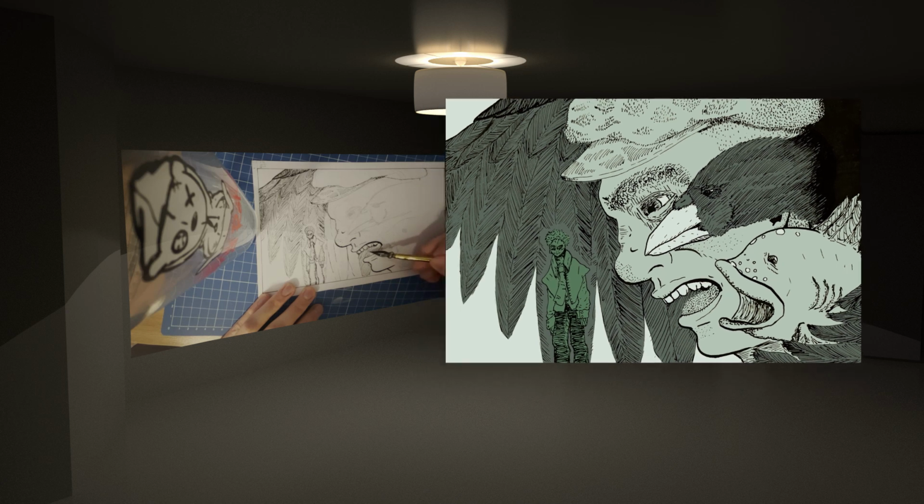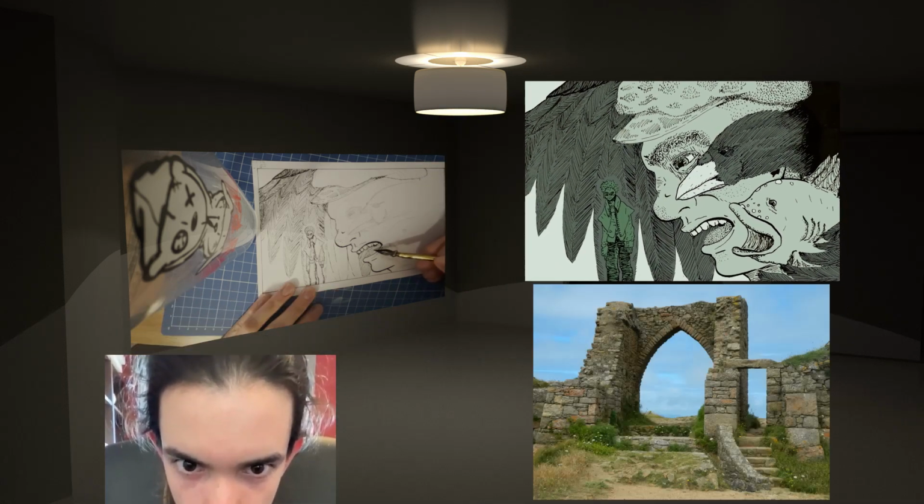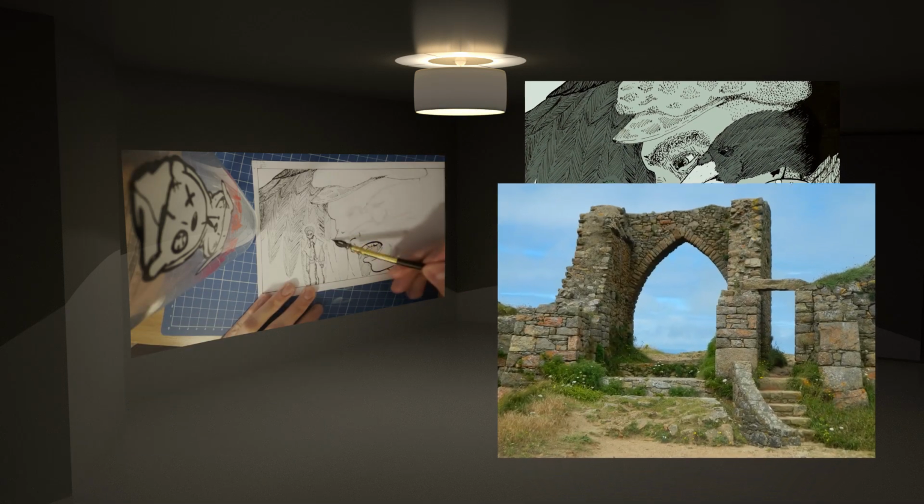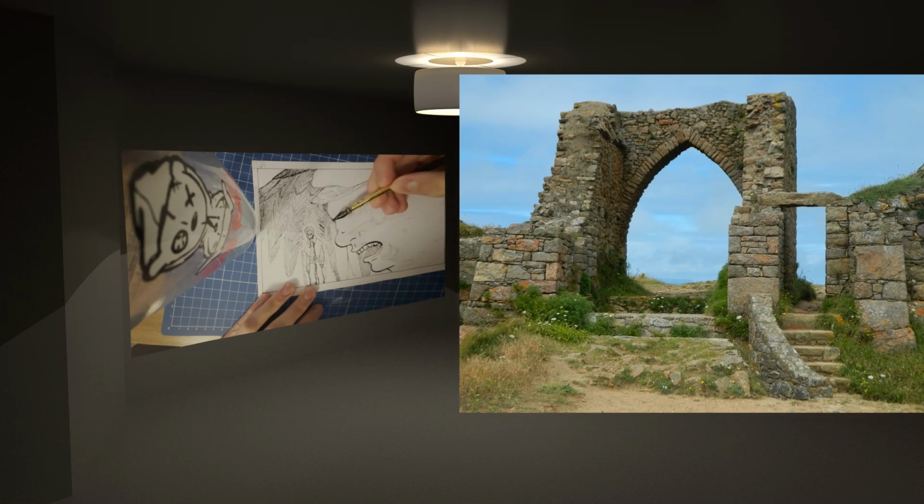Here's a reference from when I was in Jersey with my friend. He is also here. You can't hear him. We sat on that. It was cool. It was very cool. It was overlooking a cliff. It was very cool. My uncle was with us. He was very scared. Moving on.